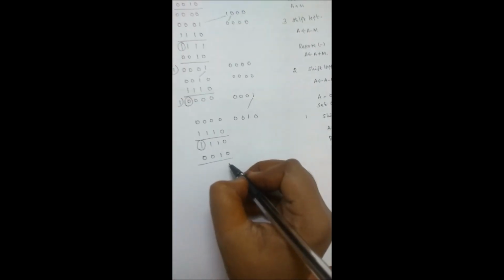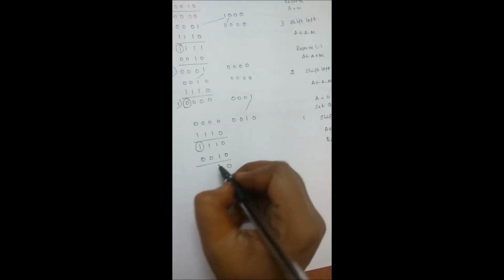So we add the values, and it will be 0 and 0 and 0 and 0 and 1. The 1 is the carry bit, so we just neglect the carry bit and write it out: 0 0 1 0. So this is the last cycle. Hereafter we need not proceed, because all 4 cycles are completed.